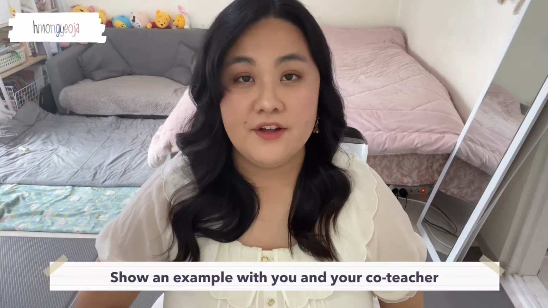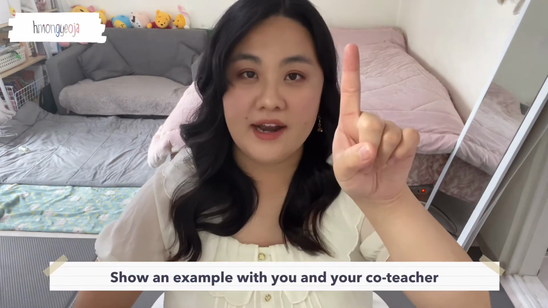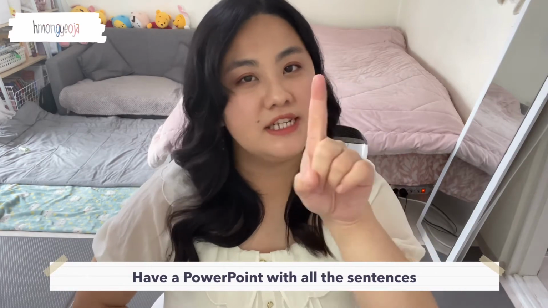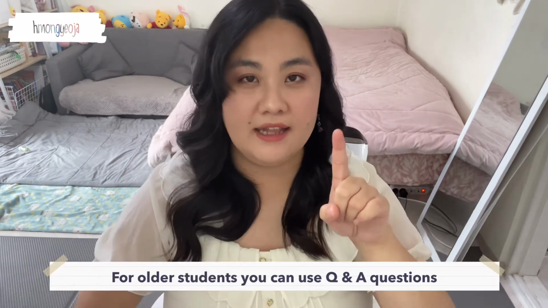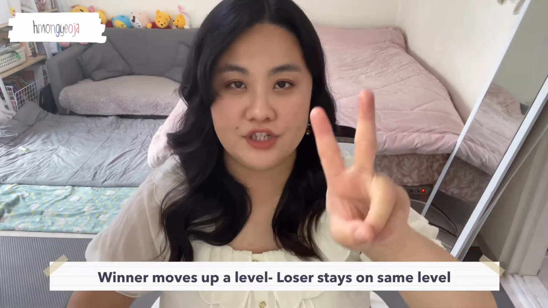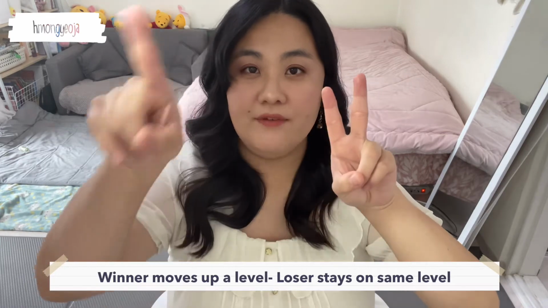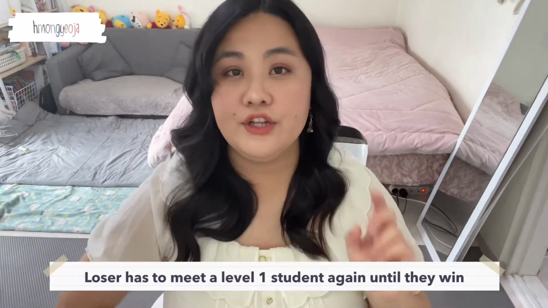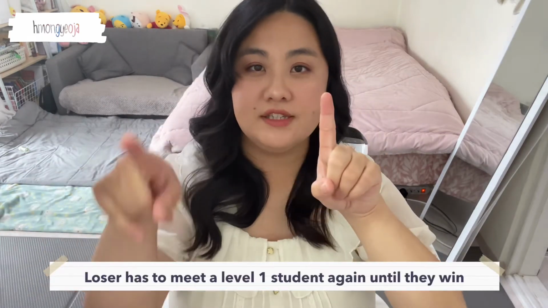Everybody stand up and go around the room and talk to your friends. First, if you're level 1, you say level 1 sentence. So level 1 sentence might be like, hello, my name is Sally. Hello, my name is Sally. Rock, scissors, paper. The winner moves up to level 2. They have to meet a level 2 student. And if you lose, you have to meet a level 1 student again.